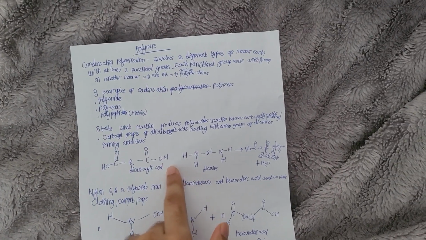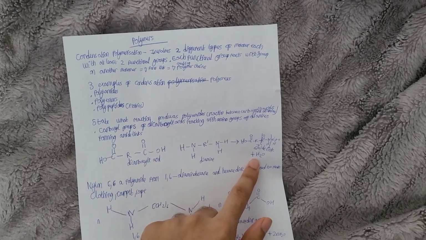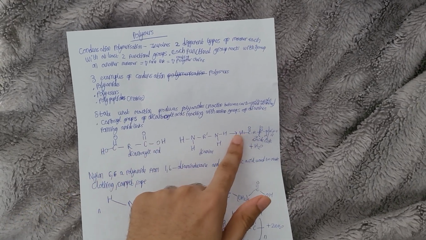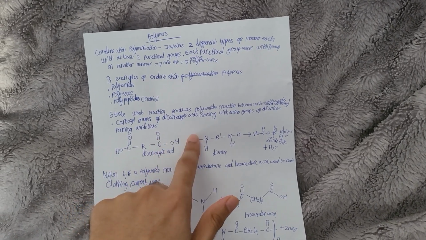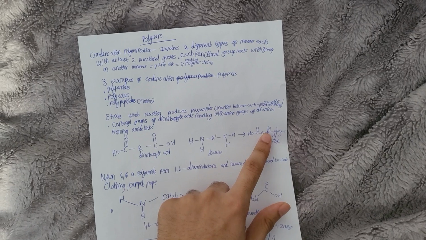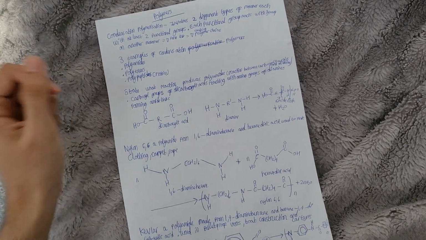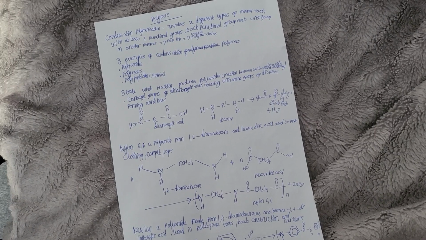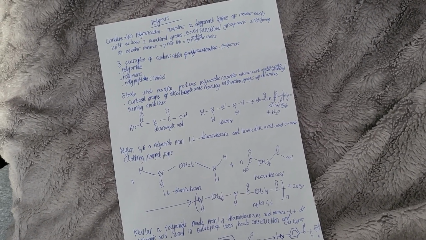you can see here, this OH and this hydrogen leave as water, and then you're left with everything else. So HOOC, C=O, and then this is gone, so then you've got the NH there. Then you carry on with that, and that's your amide link, C=O and NH, plus H2O. Nylon 6,6, a polyamide made from 1,6-diaminohexane and hexane dioic acid.